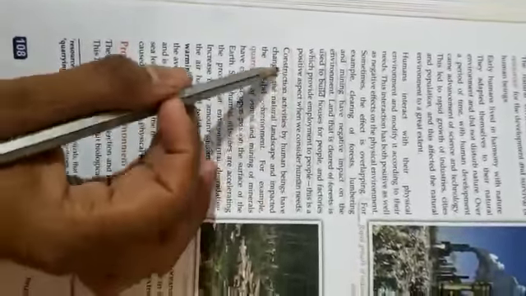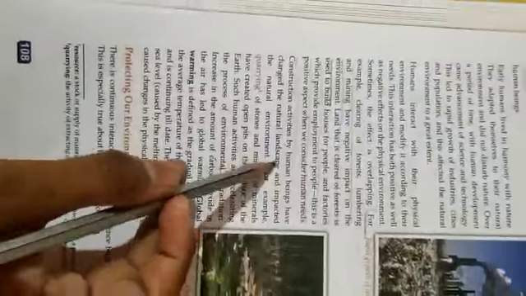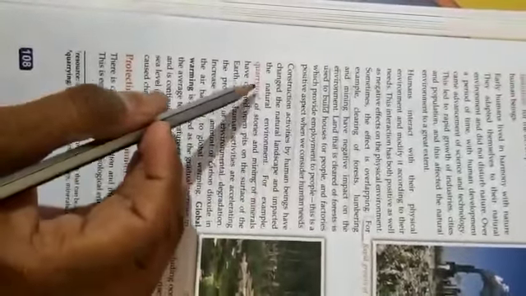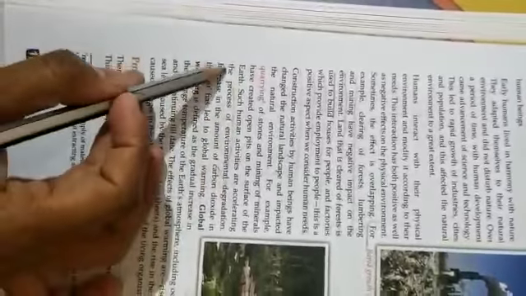Construction activity by human beings has changed the natural landscape and impacted the natural environment. For example, quarrying of stone and mining of minerals have created open pits on the surface of the earth. Such human activities are accelerating the process of environmental degradation.